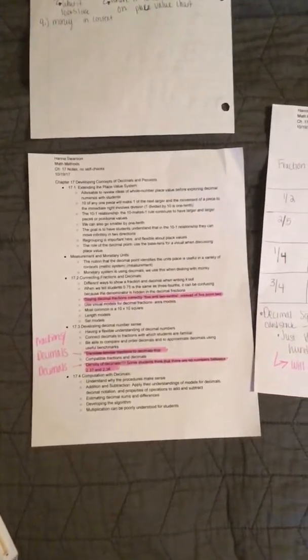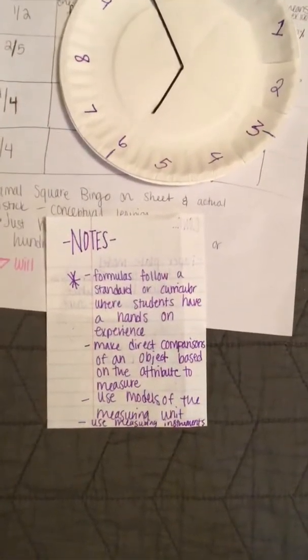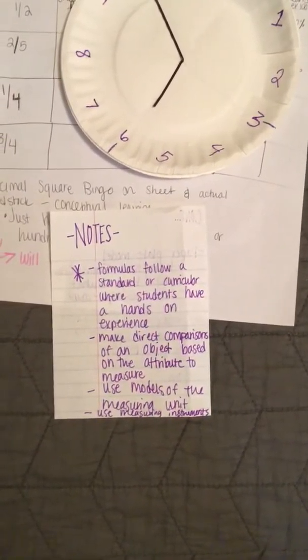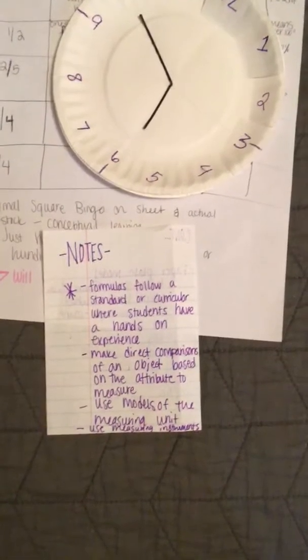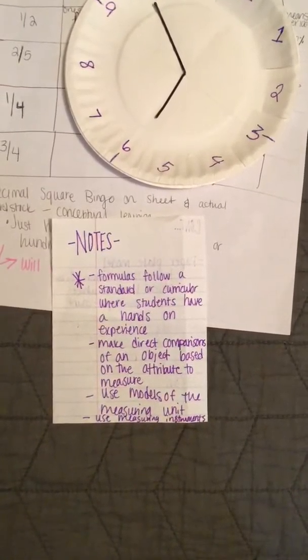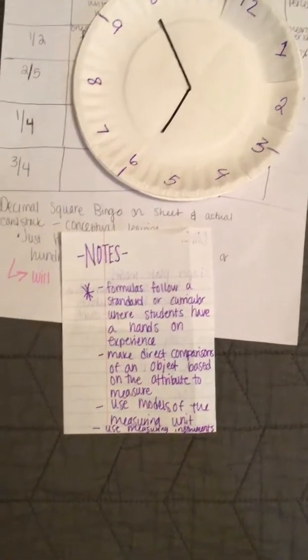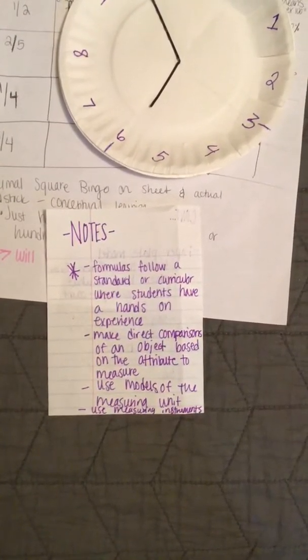And then one big idea I want to remember about geometry is just the process that we talked about today. So finding the standard or curricular where students have a hands-on experience rather than just me telling them, and making direct comparisons of an object based on the attribute to measure, using models of the measuring unit, and then using measuring instruments to actually measure things. I think that's super important.